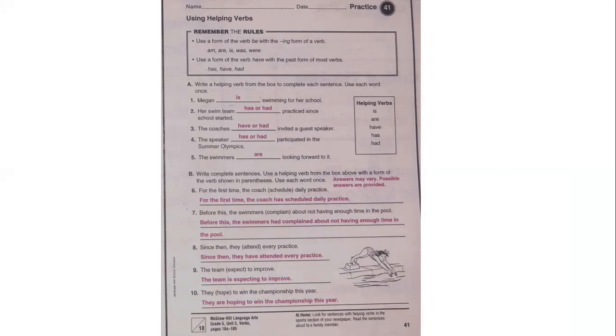Number 7, before this, the swimmers had complained about not having enough time in the pool. Number 8, since then, they have attended every practice. Number 9, the team is expecting to improve, or the team had expected to improve. Number 10, they hope to win the championship this year. They are hoping to win the championship this year.